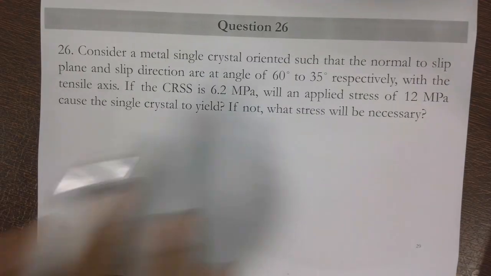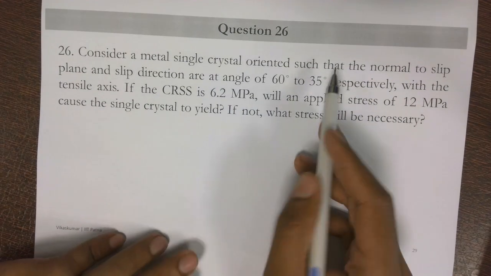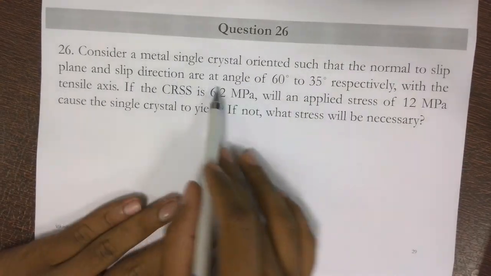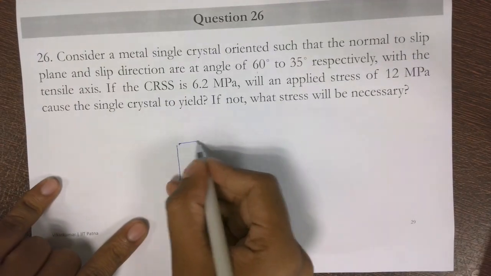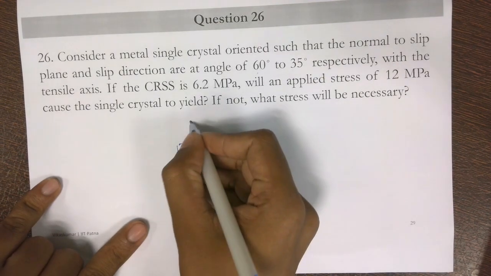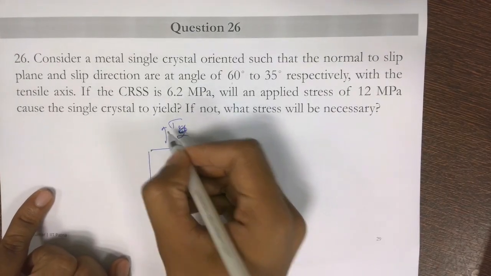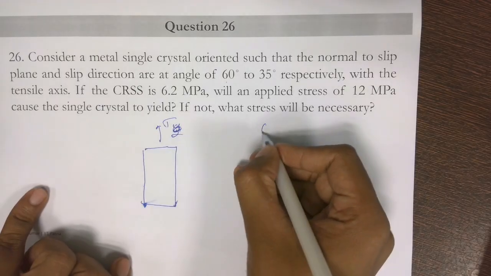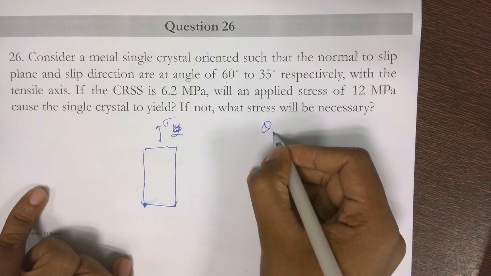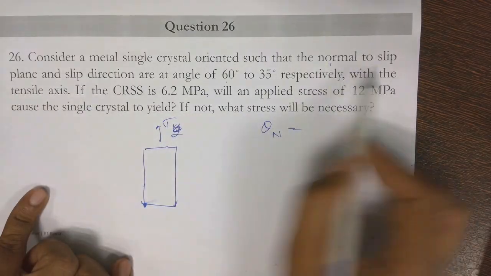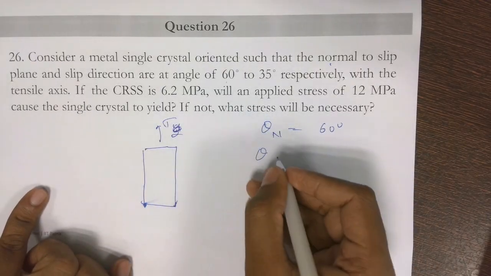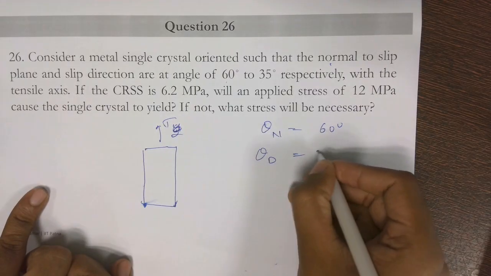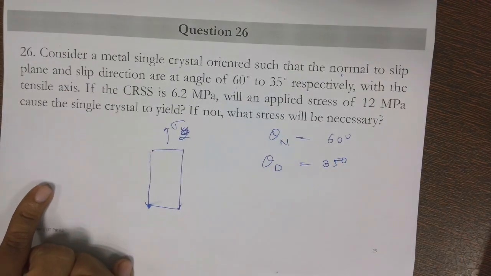Now the last question. Consider a metal single crystal oriented such a way that the normal of the slip plane and the slip direction are making 60 and 35 degrees respectively with the tensile axis. Let's say this is my single crystal, and this is my sigma y, the stress along the axis. Theta n, with the slip plane normal, is 60 degrees, and theta d, with the slip direction, is 35 degrees, both with the tensile axis.